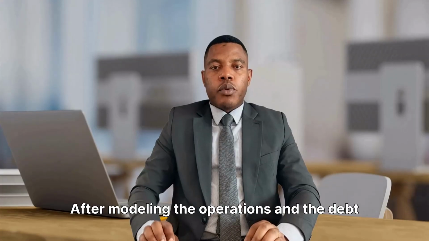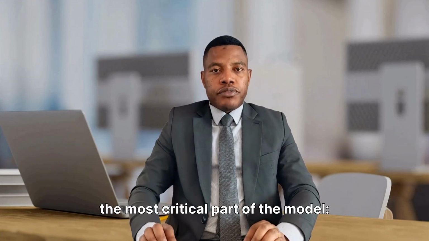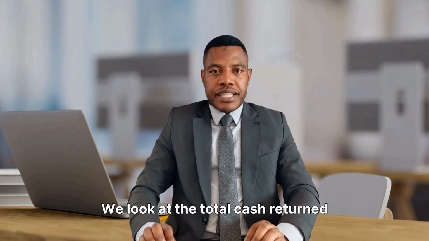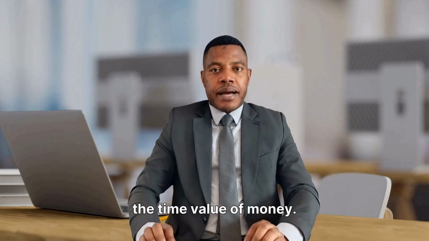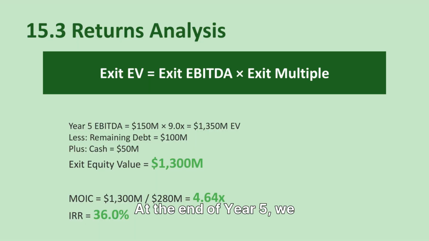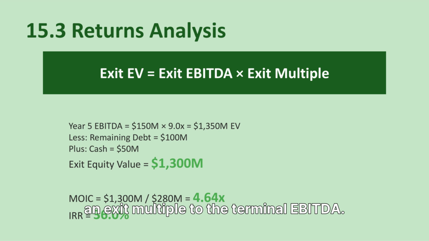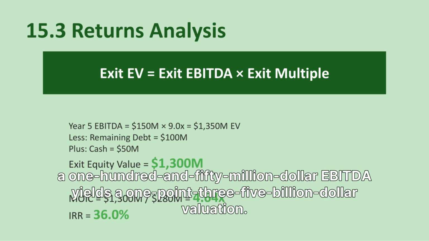After modeling the operations and the debt paydown for 5 years, we arrive at the most critical part of the model, the returns analysis. This is where we determine if the investment meets our firm's hurdle rates. We look at the total cash returned relative to the cash invested, adjusted for the time value of money. At the end of year 5, we calculate the exit enterprise value by applying an exit multiple to the terminal EBITDA. In our example, a 9 times multiple on a $150 million EBITDA yields a $1.35 billion valuation.